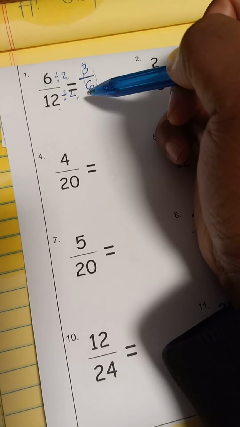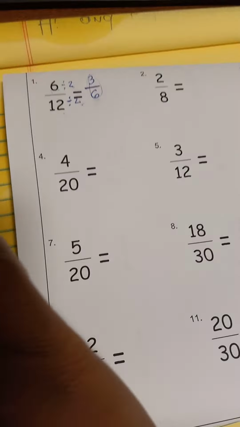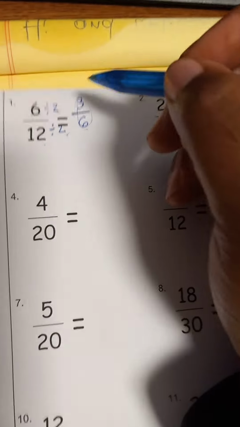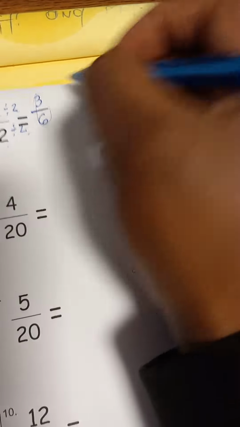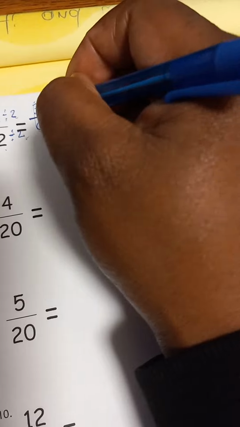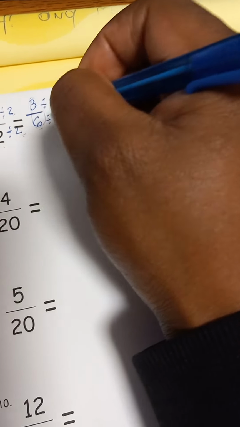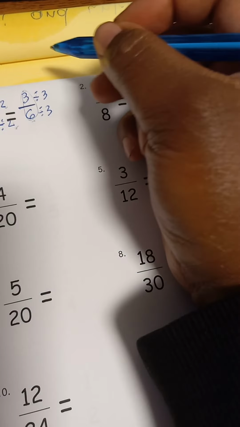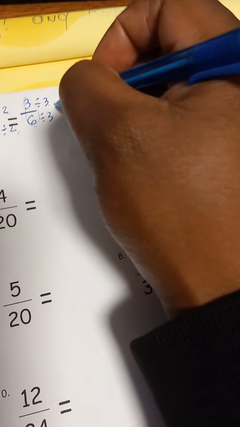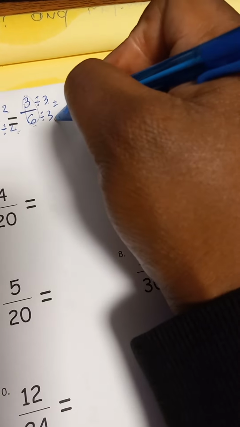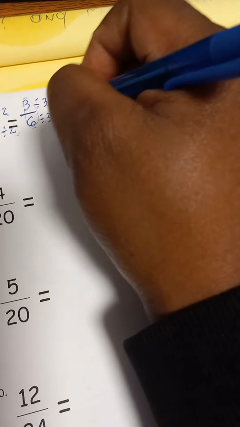Now 3/6 is not in the simplest form, as we saw on our calculator. So we have to simplify one more step. So what's the factor? We could use 3. So again, we divide the numerator by 3 and then the denominator by 3. How many groups of 3 are in 3? 1. How many groups of 3 in 6? 2.